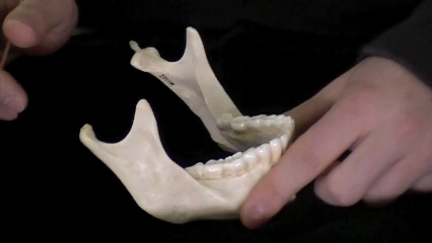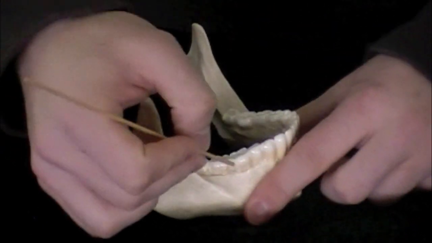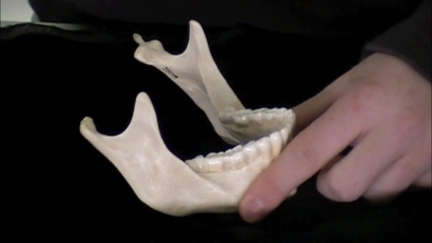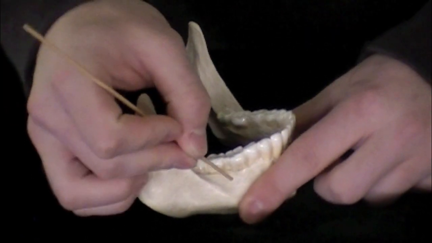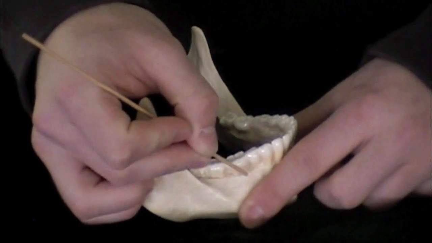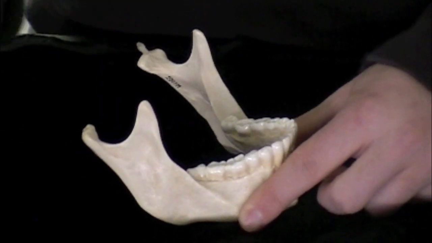Here we have the mandible. First term you need to know is the alveolus. The alveolus is what the tooth sits in. It's also known as the tooth socket. Then we have the alveolar process. The alveolar process is just the projection around the tooth. There's the alveolar process there.